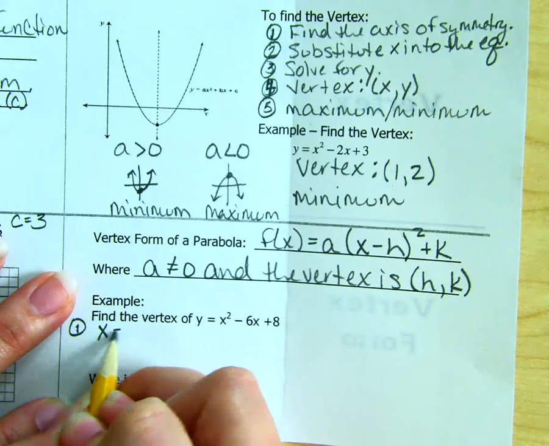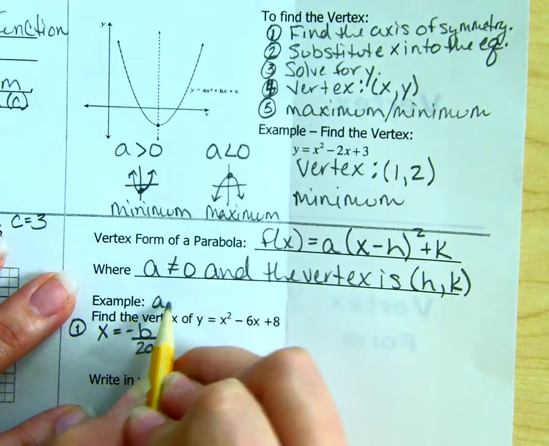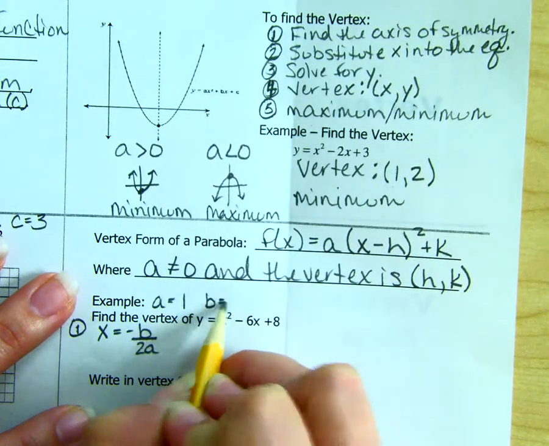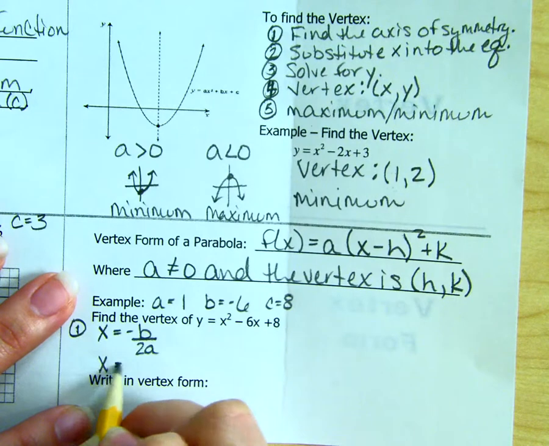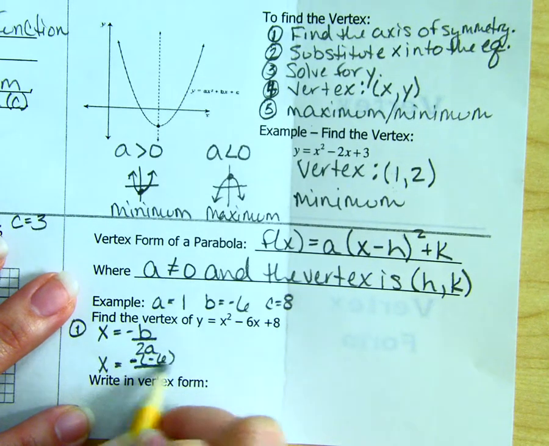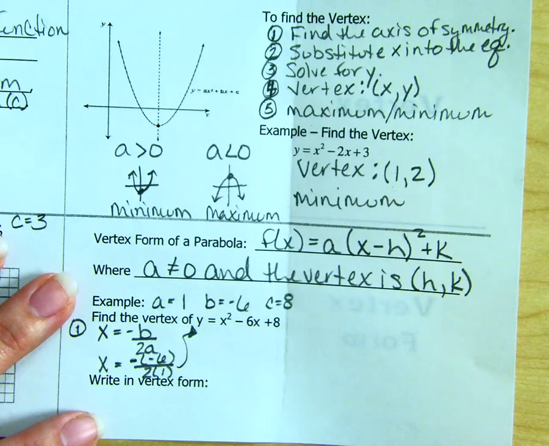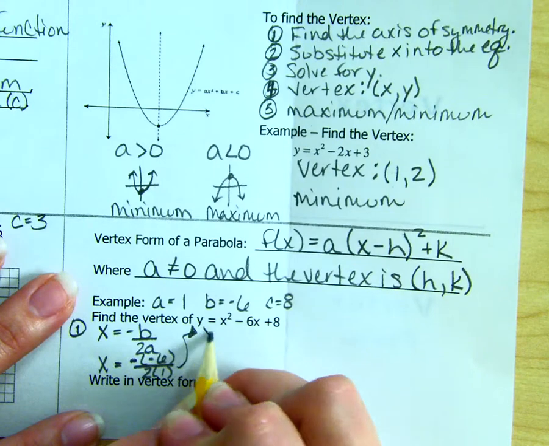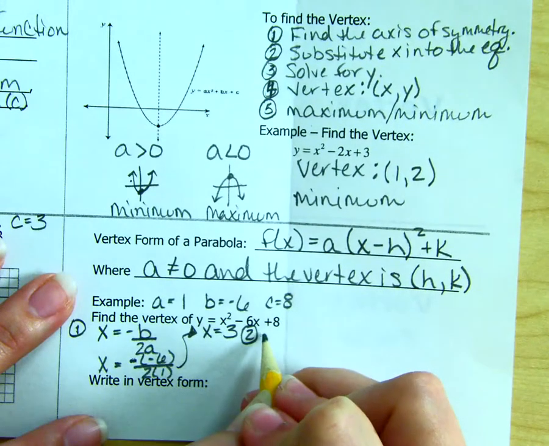Well, I'm going to use the equation x equals negative b over 2a. I know that my a value for this equation is 1, my b value is negative 6, and my c value is 8. I'm going to plug it in. x equals negative negative 6 over 2 times 1. Negative negative 6 is a positive 6. 2 times 1 is 2. So I have 6 divided by 2, which is 3. Axis of symmetry is x equals 3. Then I take that and I do what with it? I need to plug it into the equation.